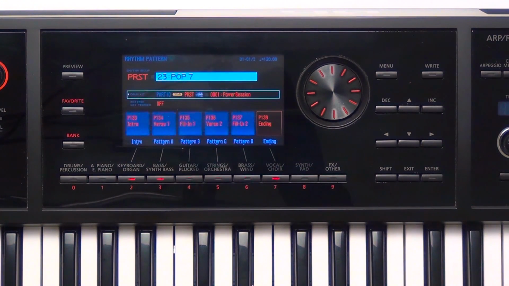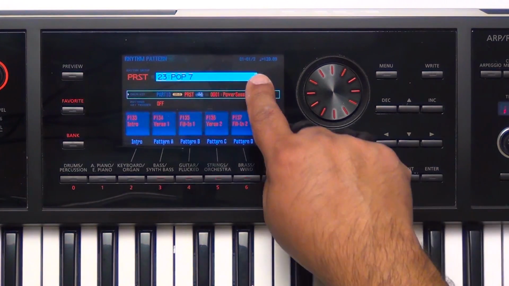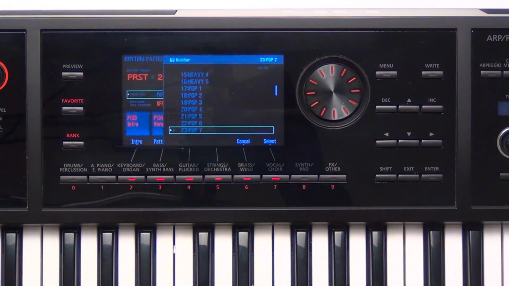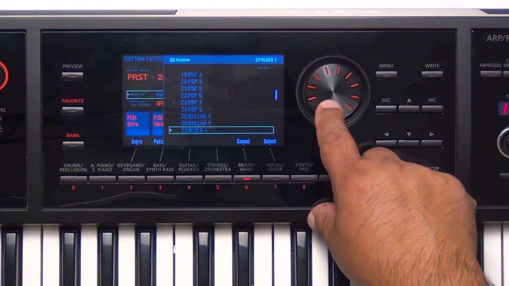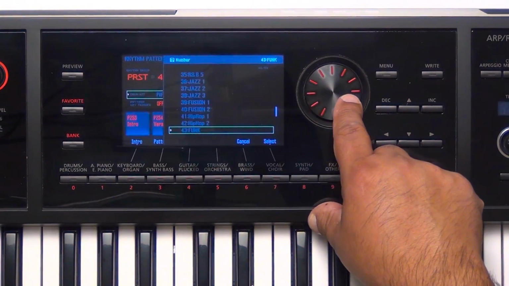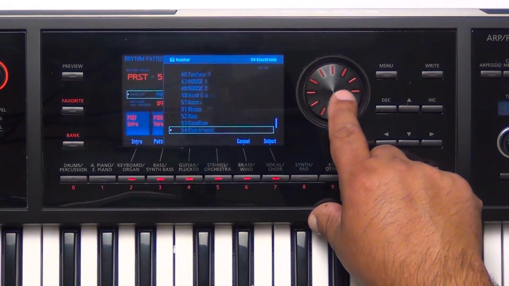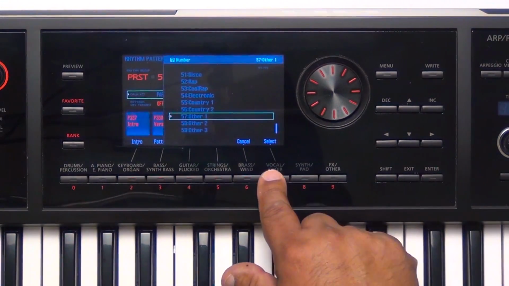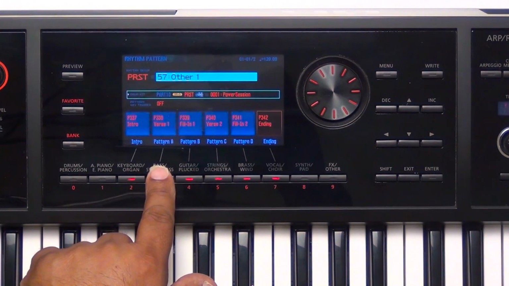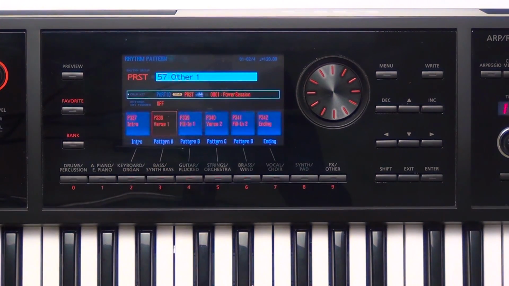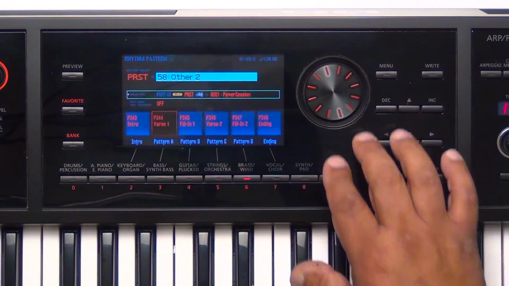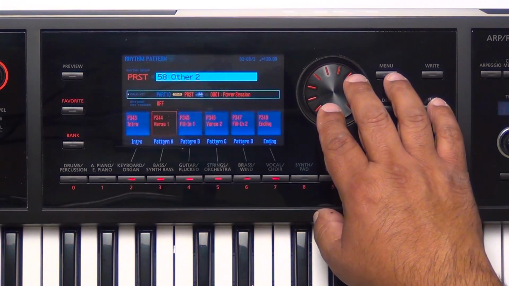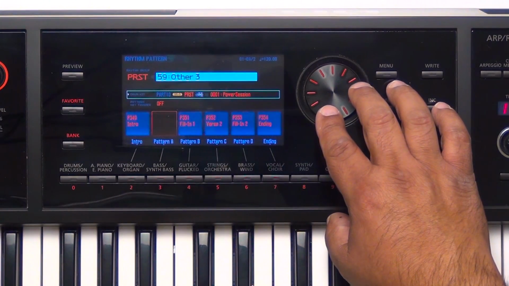So as you can hear, I have a lot of different rhythm patterns in here for me. So let's press the enter button because it's highlighted in blue. Let's go in here and see what else we can find. So a lot of different ones in here. But I think for our example, I might use one of these others. I like this. So let's take a listen to it real quick. Sounds pretty good. Kind of a Latin bossa kind of feel.